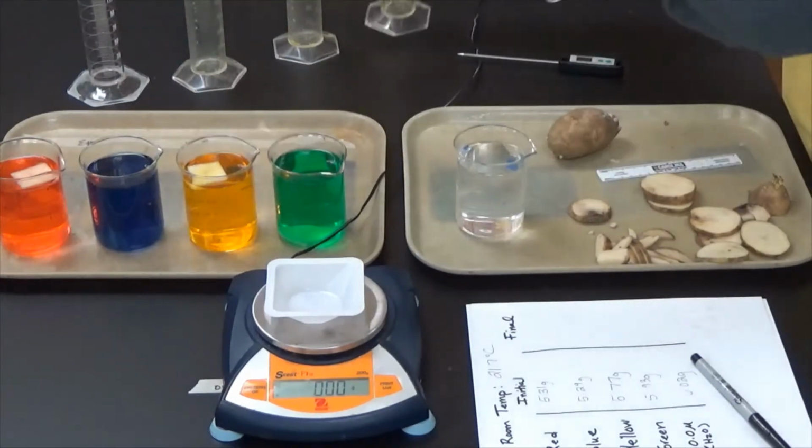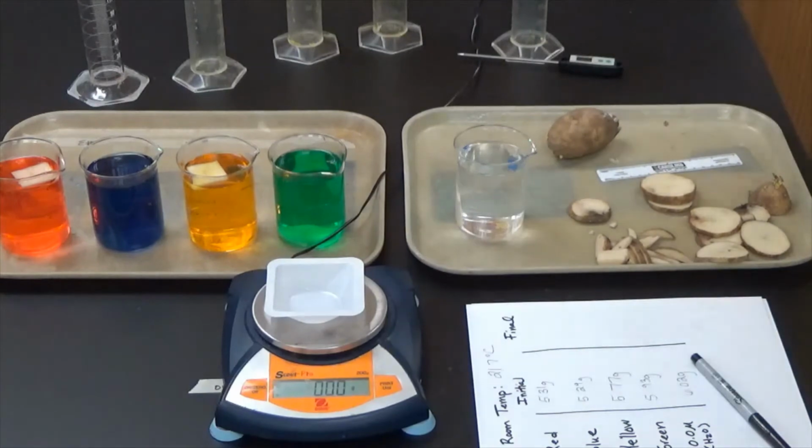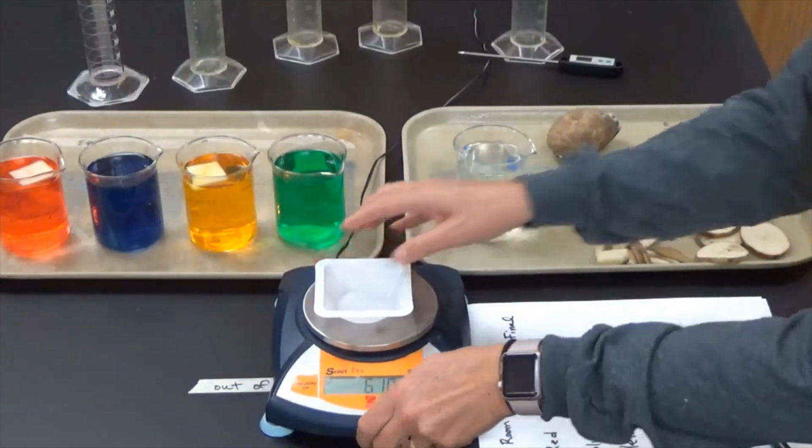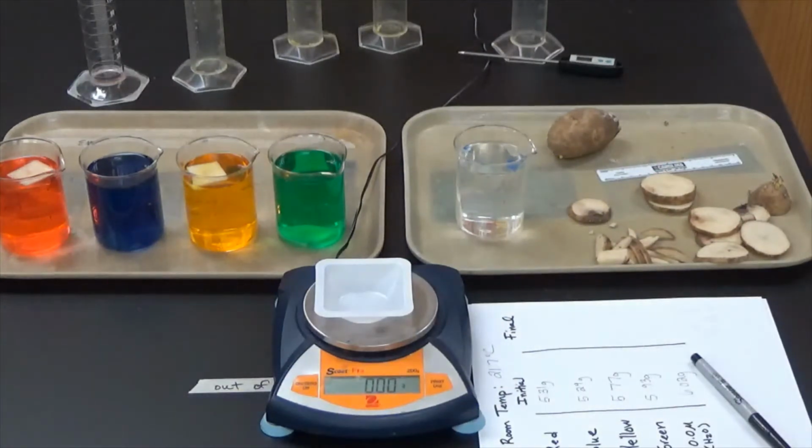So all my solutions are in with the potatoes. One thing that I want you to notice is that some of these potatoes are floating and other potatoes are sinking. It's a good observation to make. Some potatoes are floating and others are sinking. Then we're just going to let those potatoes sit in those various solutions and come back.